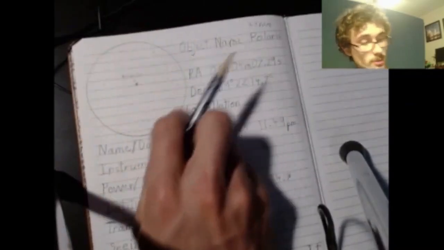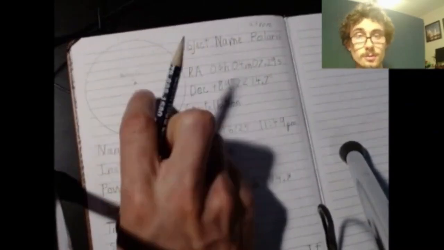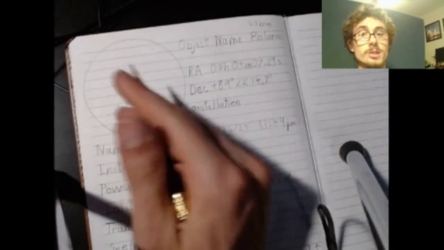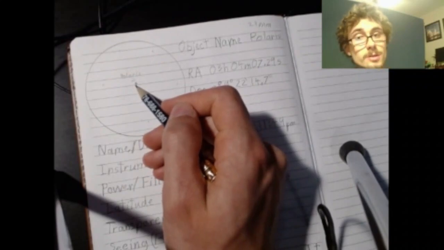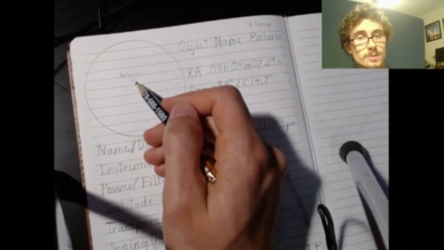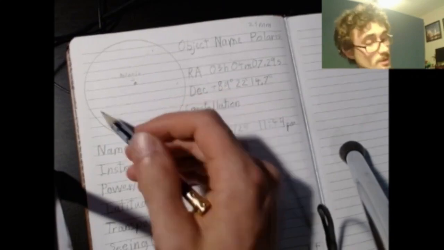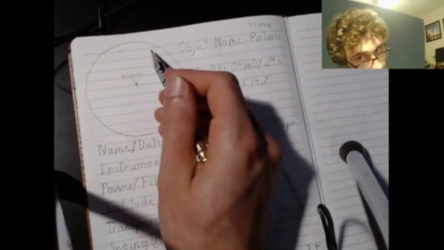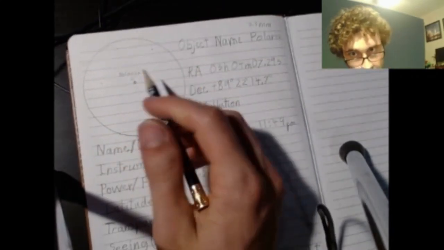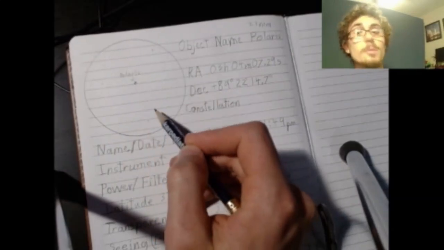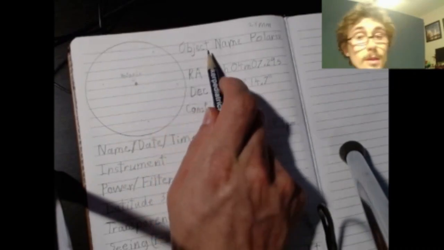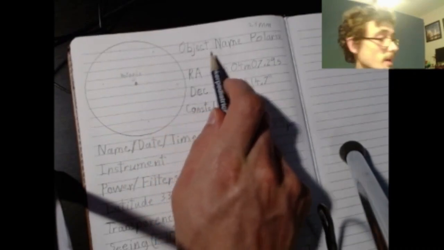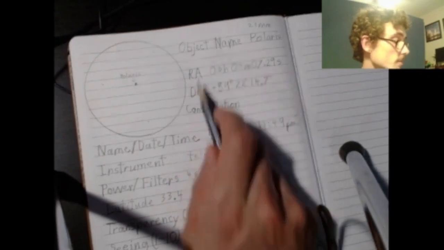I used a circle template to draw out this circle. Any kind of circle will work, even if you just sketch it in or something like that. But you want to put your object you're observing as the centerpiece in it, and then I had a few stars that were around it, or different objects, and I put those down, and Polaris is right here in the middle. Up here on the top, I put my object name, which was Polaris.